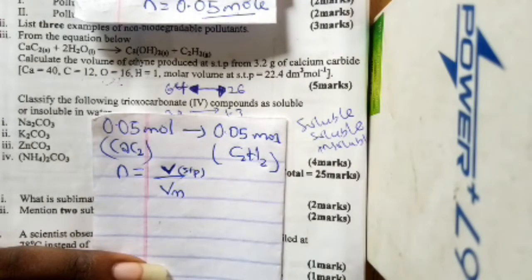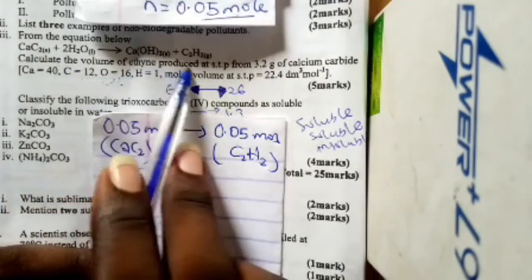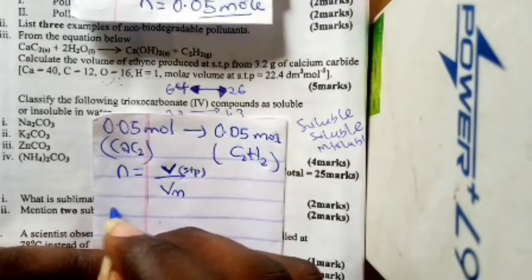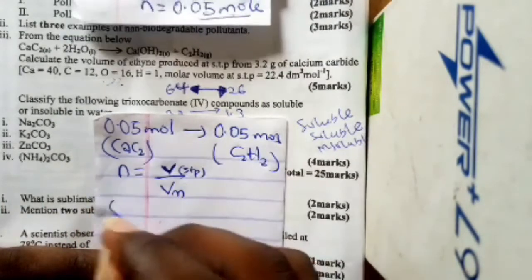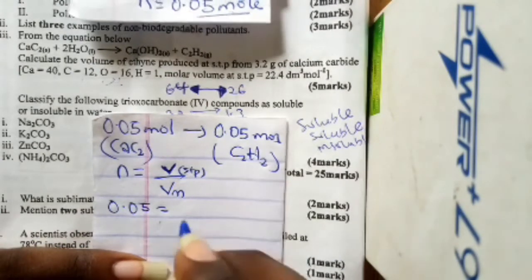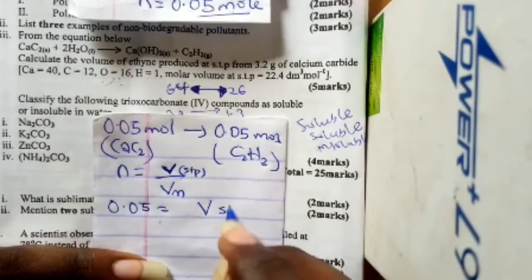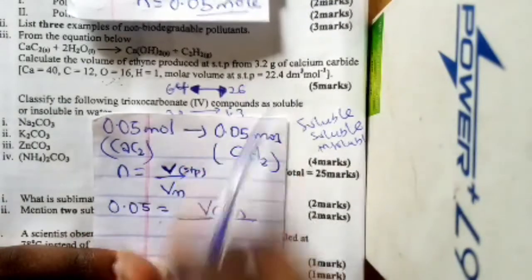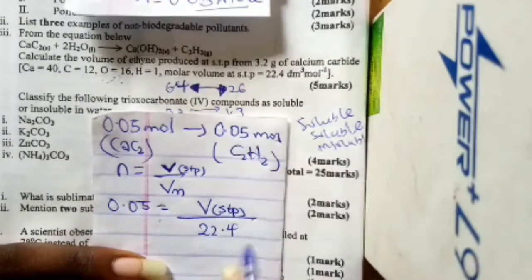Now we are told from the question to calculate the volume of ethane produced at STP from this mass. So since 0.05 mole of ethane is what is being produced, and I have to find the volume at STP, it is unknown. And the molar volume at STP is 22.4 dm cube per mole.